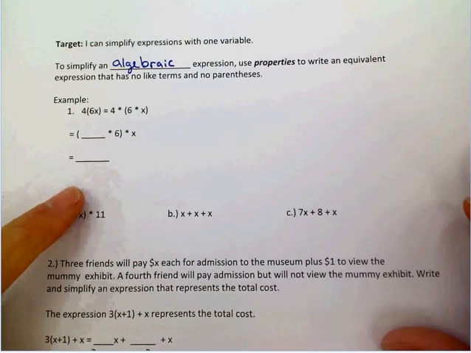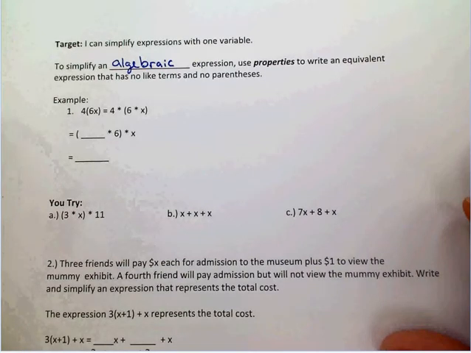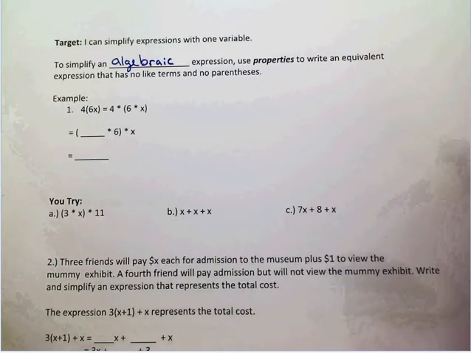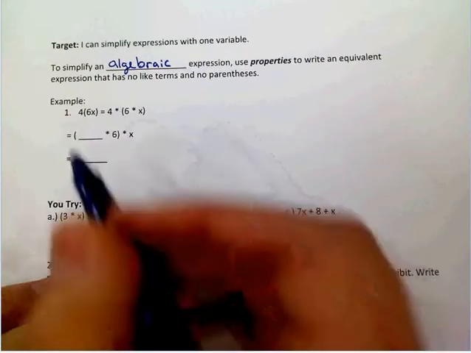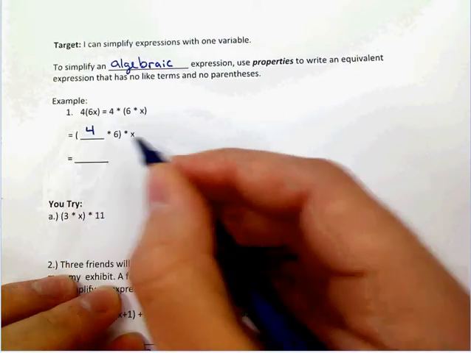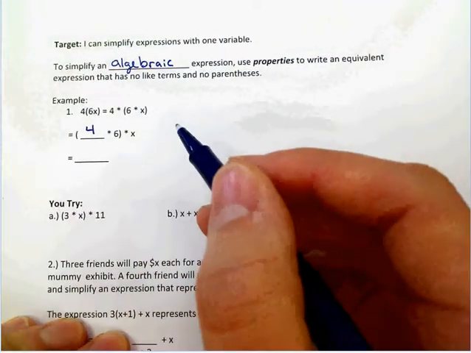For our example, 4 times 6x equals 4 times the product of 6 times x. Using our associative property, we can change around our parentheses. So 4 times 6 times x is a possibility. Our answer would then be 24x.